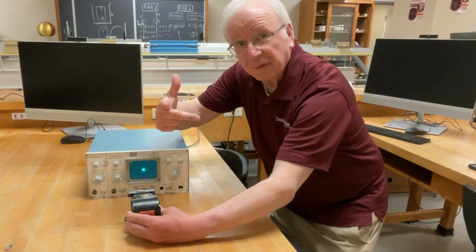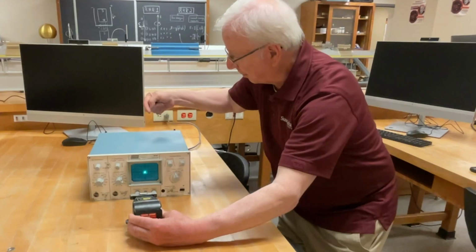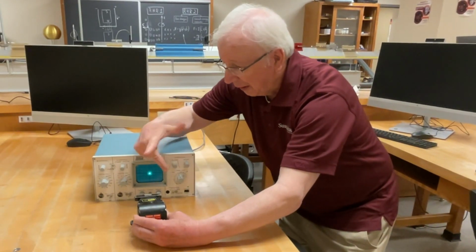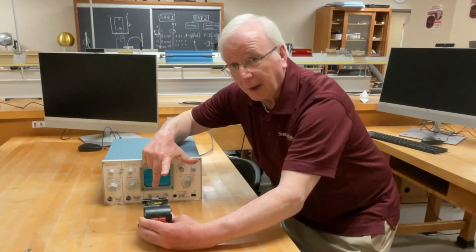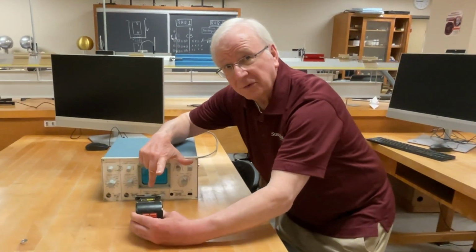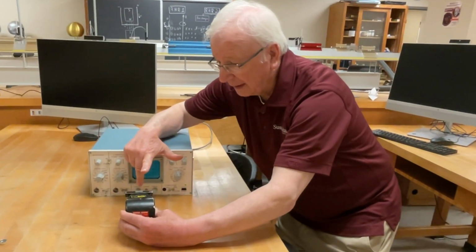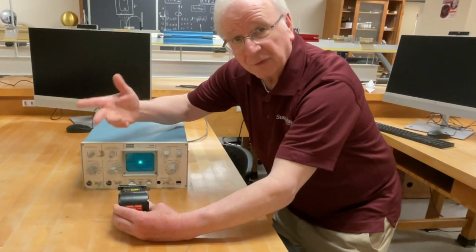Right-hand rule is for positive charges. If these were protons coming out here, right-hand rule says towards me. The problem is they're not positive charges, they're electrons. So instead of going towards me, they're going to go the opposite way because it's the opposite charge.